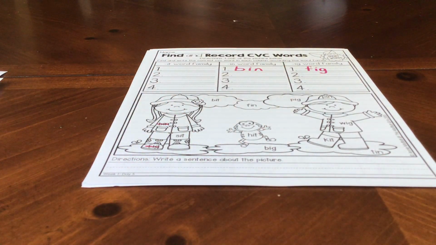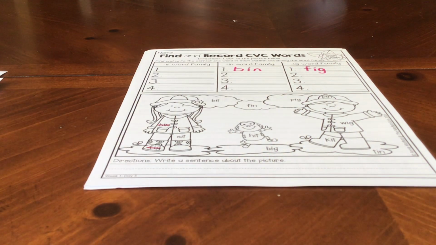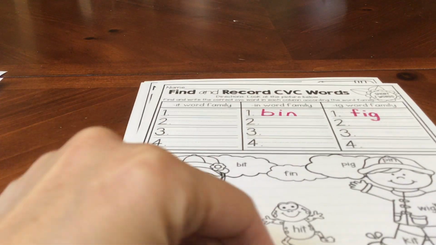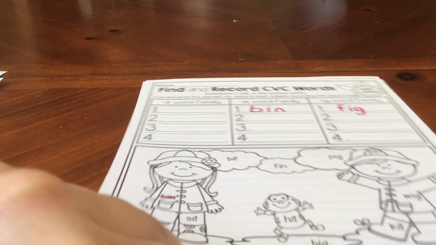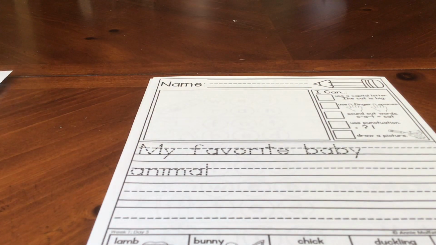So look at the kids, look at where they are, what are they doing, what are they wearing, and I want you to write a sentence to tell me about this picture. Make sure you start your sentence with a capital letter and end with a period, or a question mark, or an exclamation mark. Then we have some writing time.